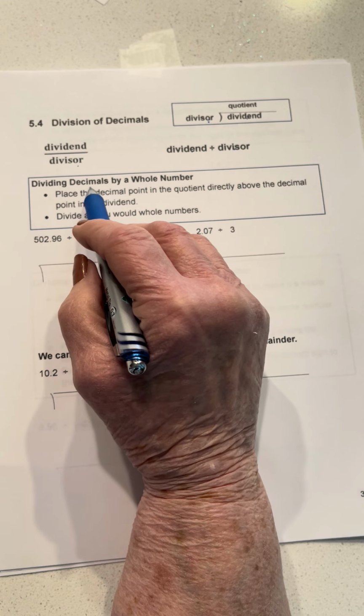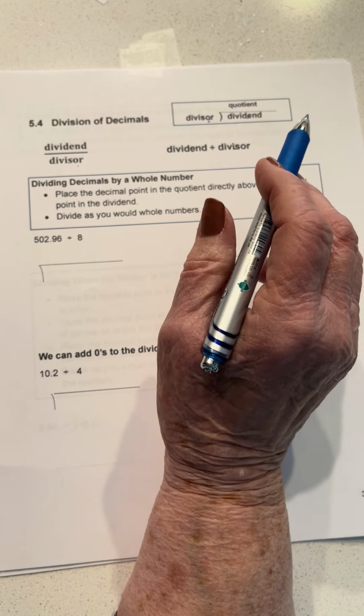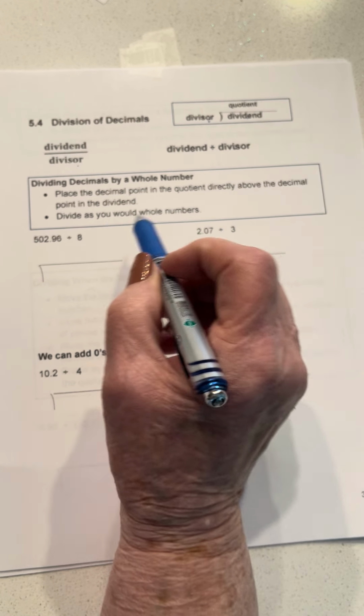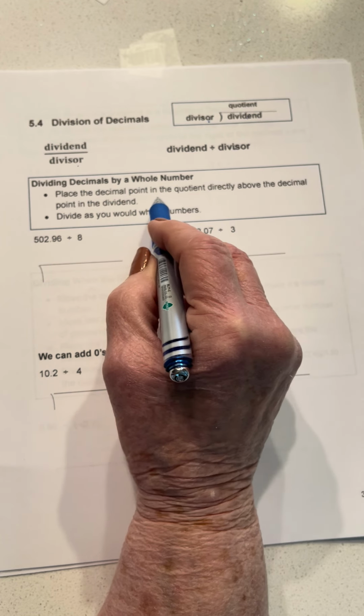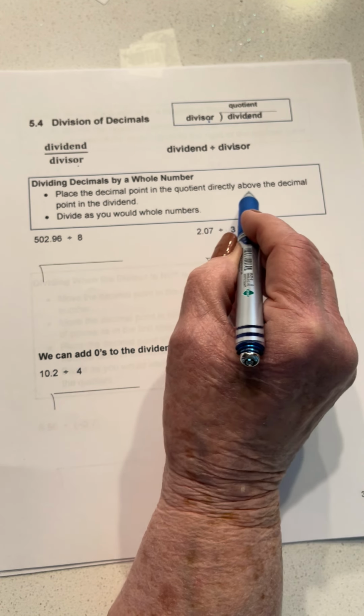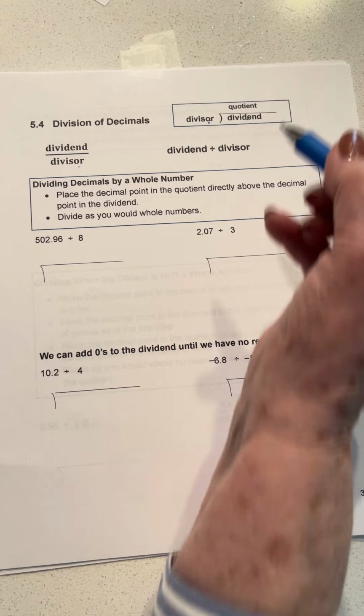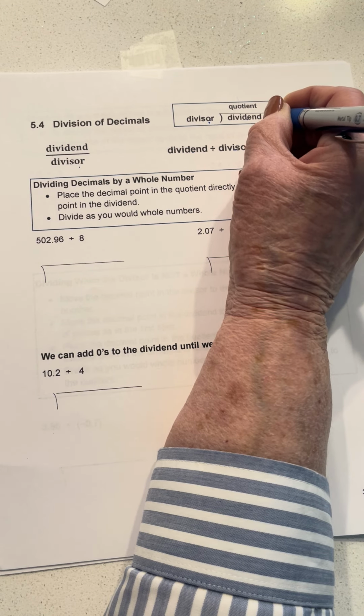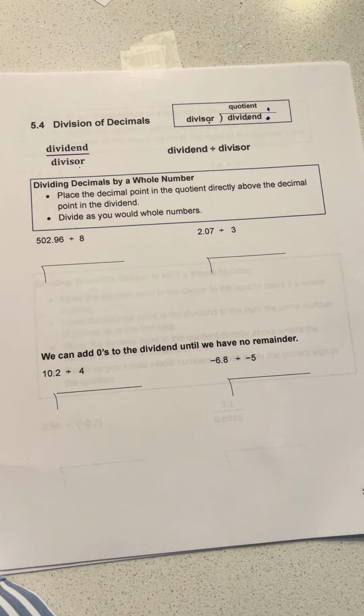So if you're dividing a decimal by a whole number, in other words, if the divisor is a whole number, you're going to place the decimal point in the quotient directly above the decimal point in the dividend. So if it's here, it goes up here. Simple as that. And then you divide as if you would whole numbers. So let's look at the first one.